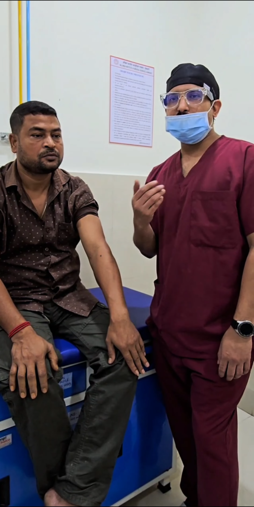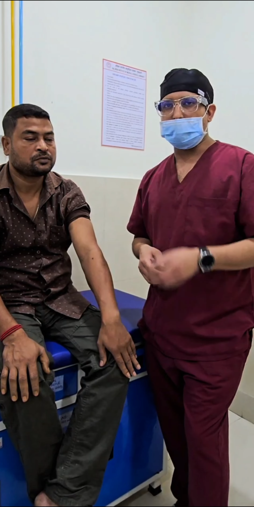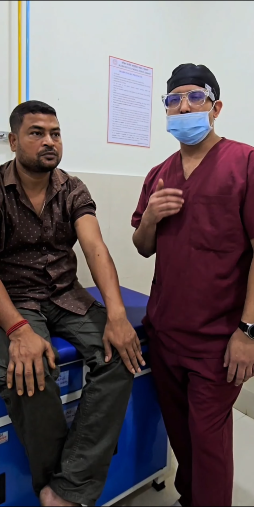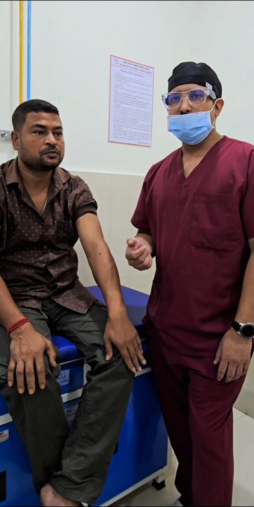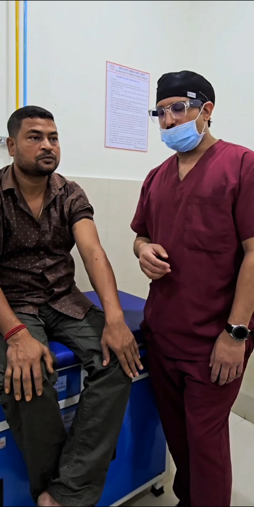Further on, we have certain clinical tests to confirm whether it is a tennis elbow or not. We do not require further imaging, it's a clinical diagnosis. So I will show you how to go for clinical examination for tennis elbow.